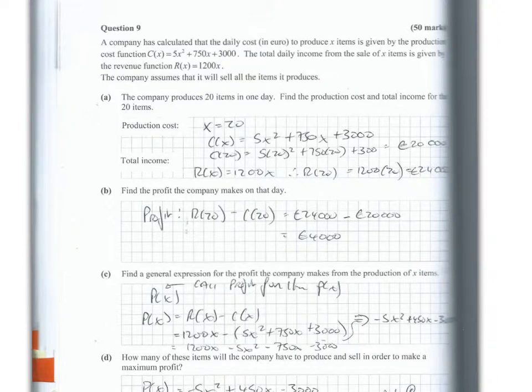So question 9 in 2013 was actually differentiation problems, so be careful and look out for those. But the company has calculated the daily cost in euros to produce X items is given by the production cost function, C of X equals that. The total daily income from the sale of X items is given by a revenue function, another function that equals that. Okay, the company assumes that it will sell all the items it produces. The company produces 20 items a day. Find the production cost and total income.